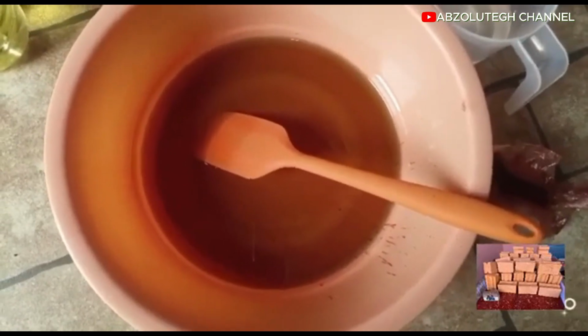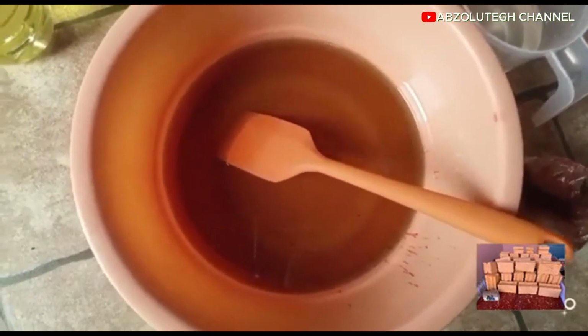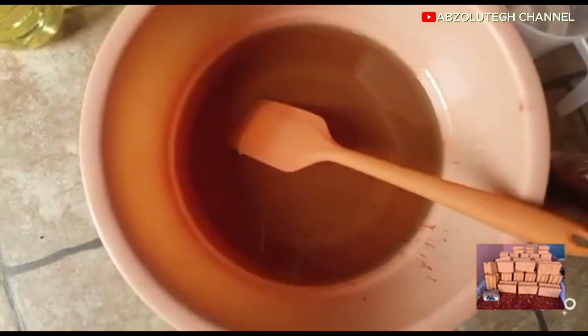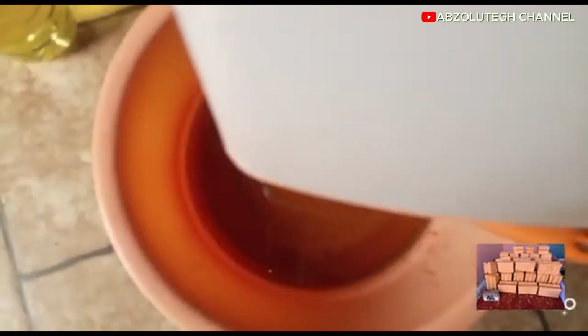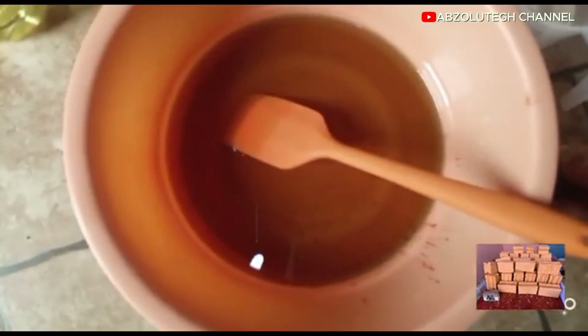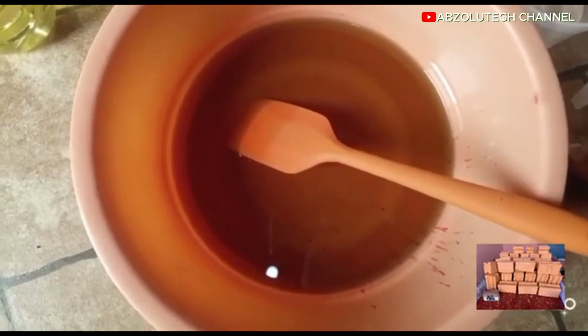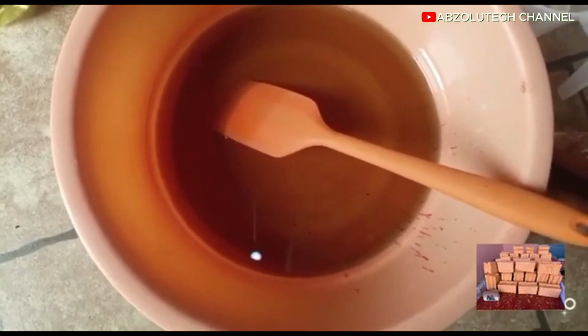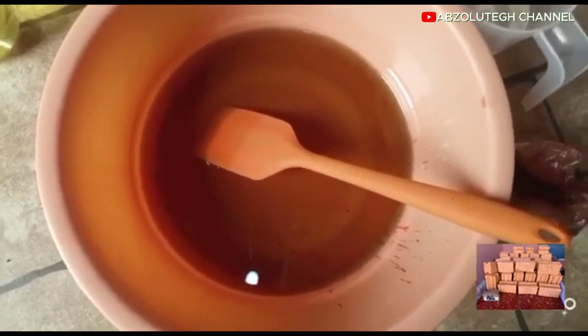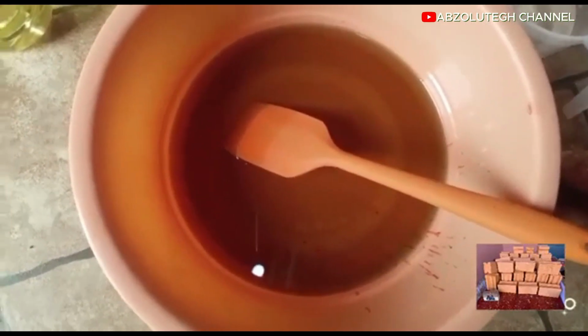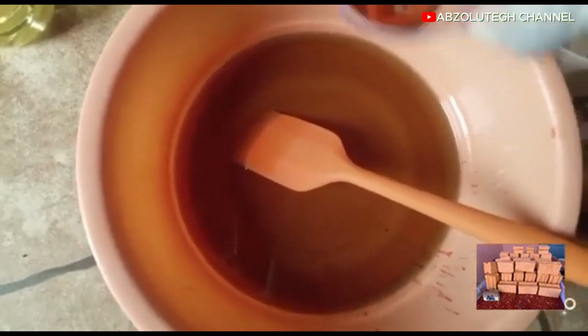Now let's look at the percentage or the quantity of phenolic acid or carbolic acid that we can use to produce carbolic soap. If you want to produce an antiseptic soap, then you have to use 0.2% of the phenol or carbolic acid. This is the phenol.